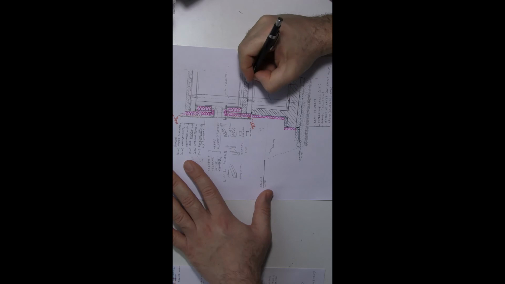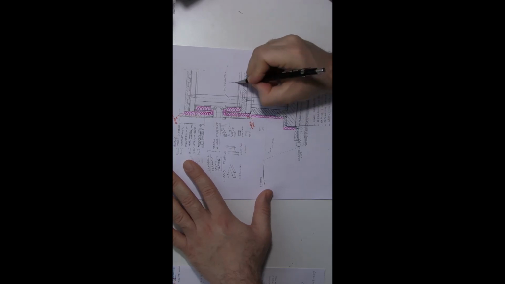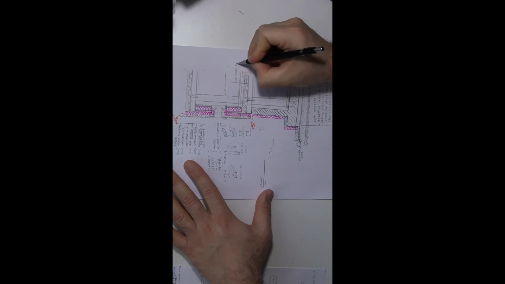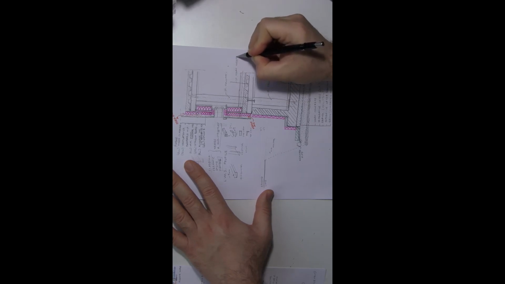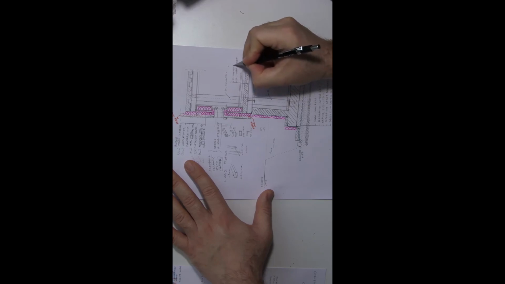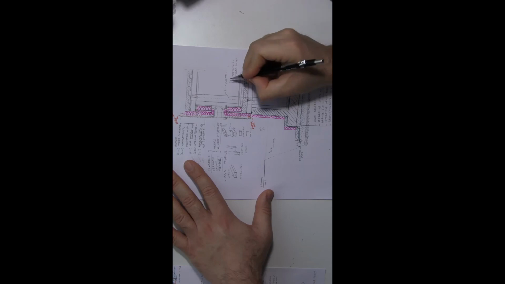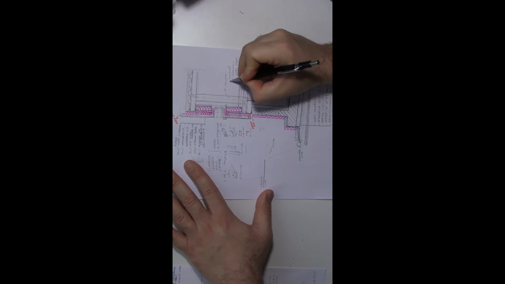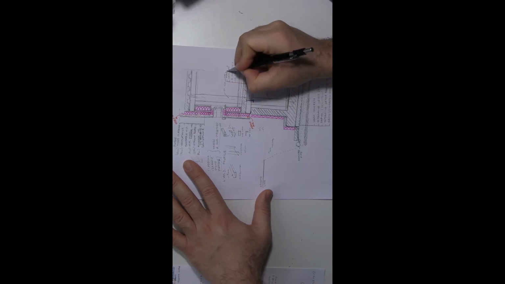Now, what do we have here? We have the steel trapezoidal sheet. Its thickness is around 1 millimeter. And then we have reinforced topping concrete, and then we have mortar, which is used as a glue to glue our marble flooring.